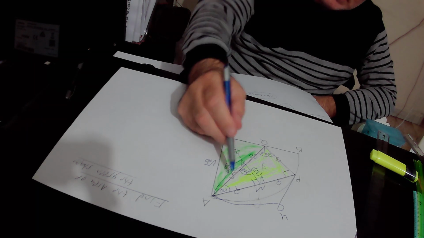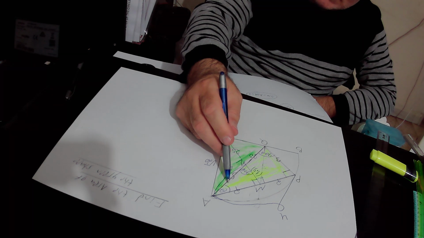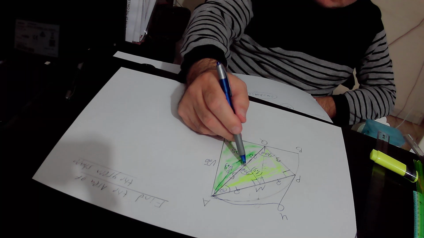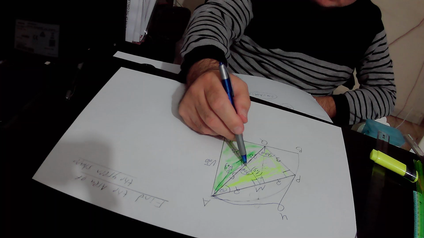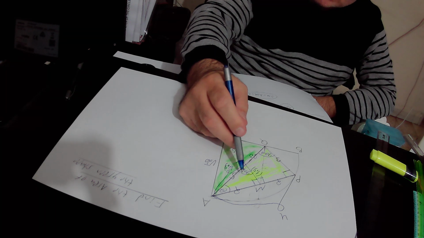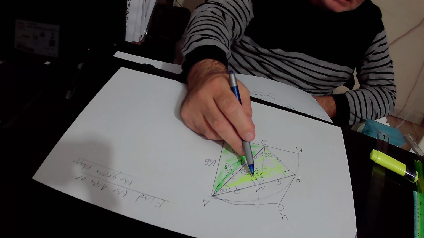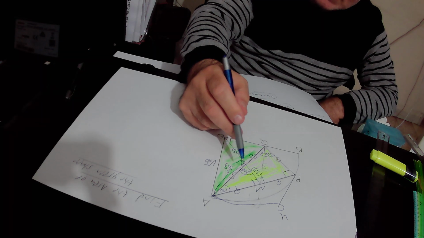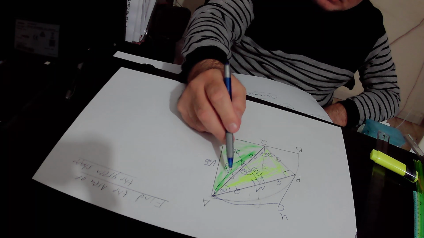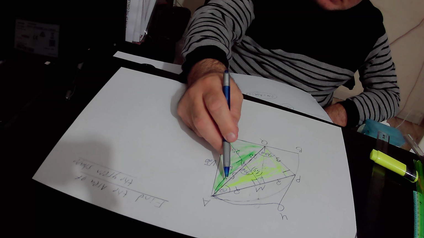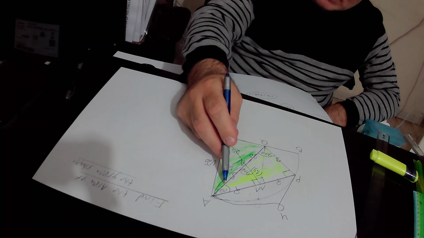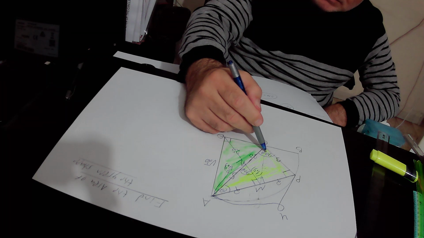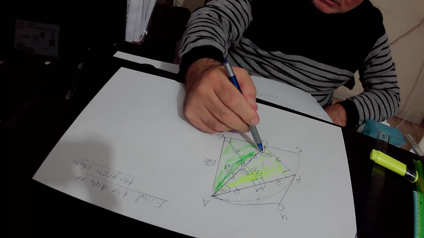First of all, we defined this angle as theta, therefore the missing angle must equal 90 degrees minus theta. Why? Because 90 degrees minus theta plus theta is 90 degrees, and 90 degrees plus 90 degrees is 180 degrees, the sum of the angles in any triangle. The same rule is true in the big triangle. In the big triangle AQP, this angle equals theta, therefore the missing angle must equal 90 degrees minus theta for the same reason.